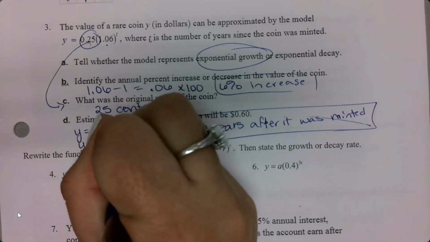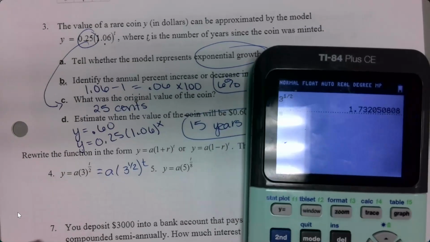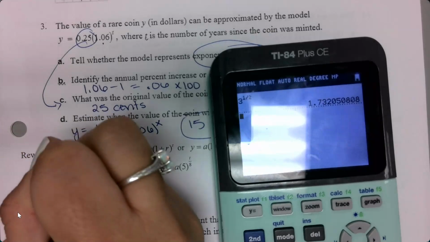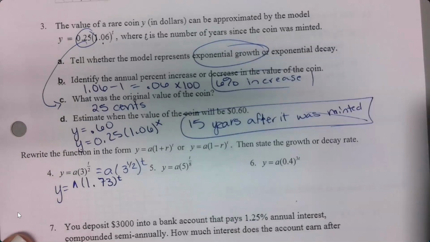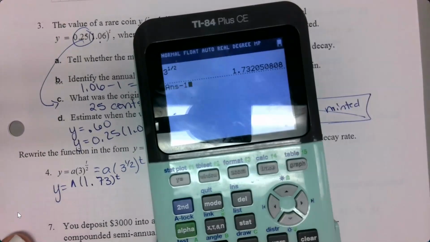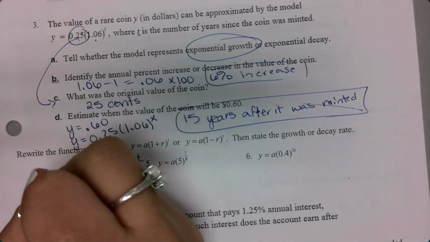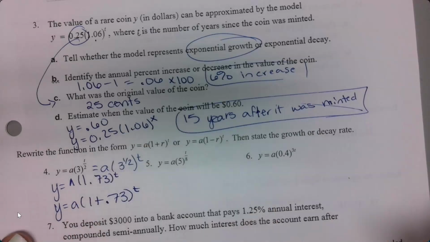So I have 3 to the 1/2 power to the t, which is going to give me y equals a times 1.73 to the t. And then I want to split that up, so I want to subtract 1, which gives me 0.73. So this is going to be y equals a times 1 plus 0.73 to the t power.